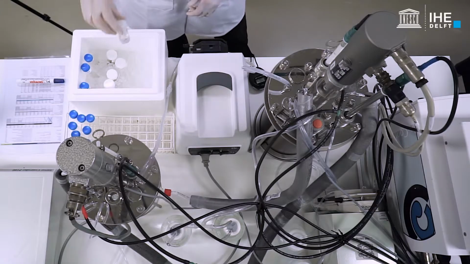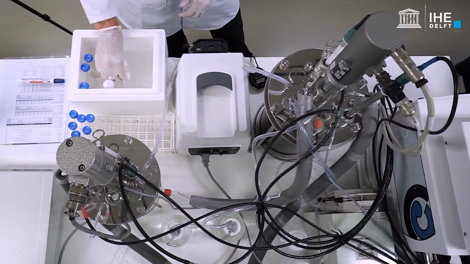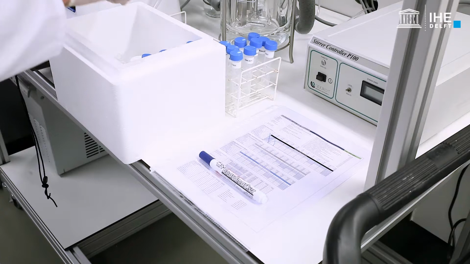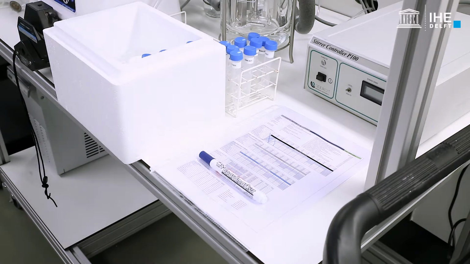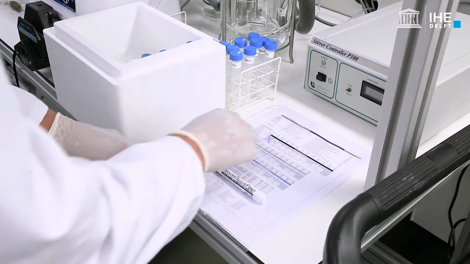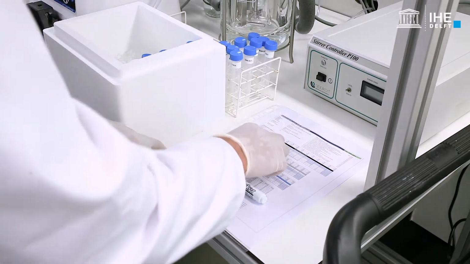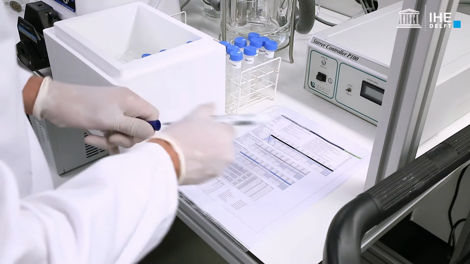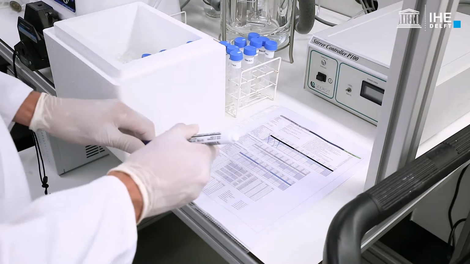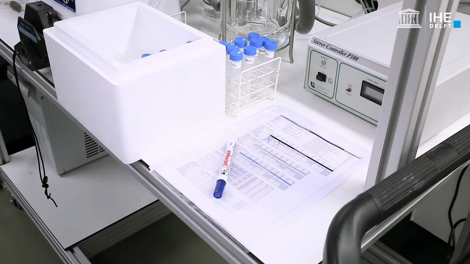Place the sample in ice after collection and filtration. Mark the completion of the sampling step in the working sheet. Thereafter, continue with the sampling program as planned and described in the working sheet.